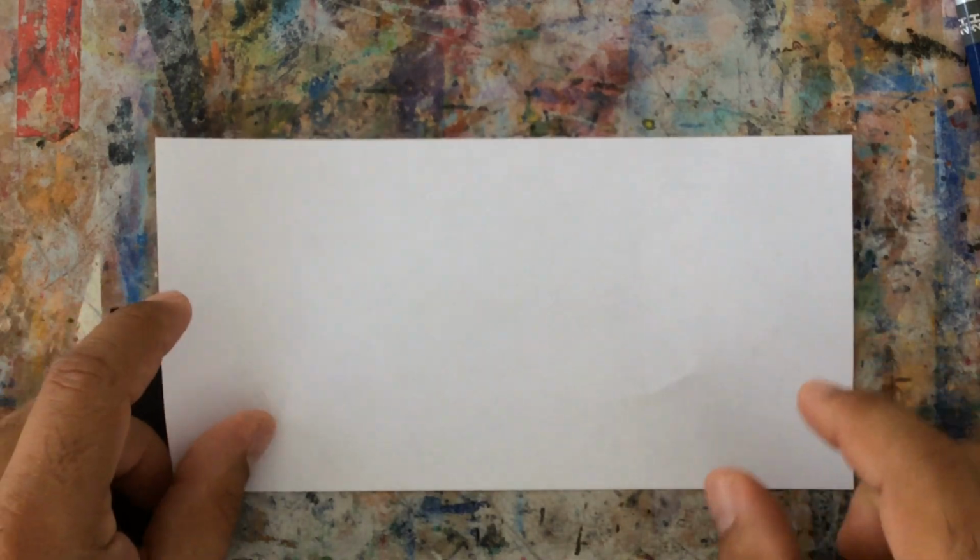Okay, so for your line design, in your portfolio you should have this flimsy computer paper. It's 4 inches by 8 inches. It's a rectangle. It's the smallest rectangle that you have in your folder. So this is what we're going to use to transfer our line design.